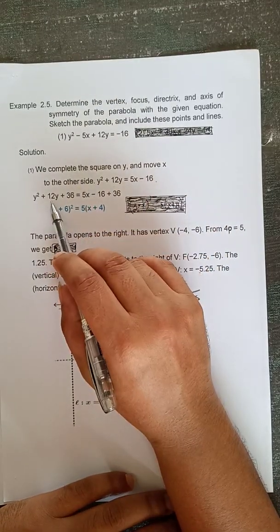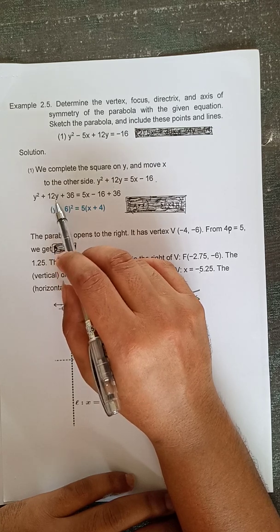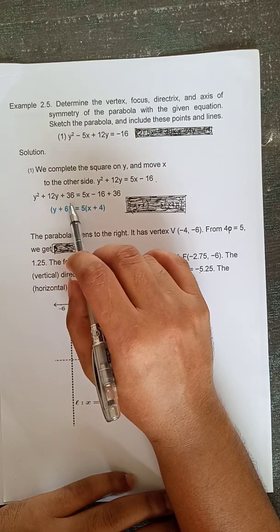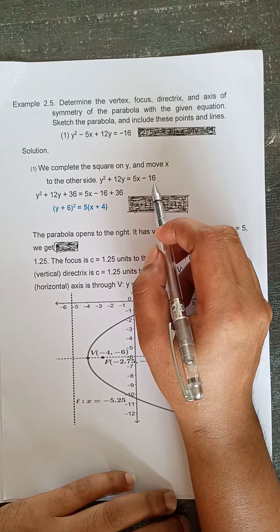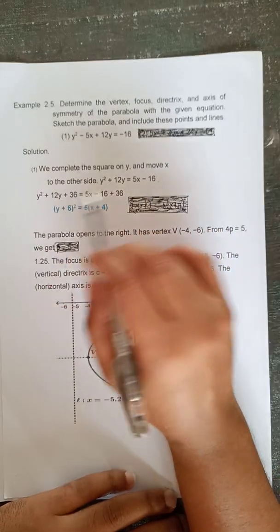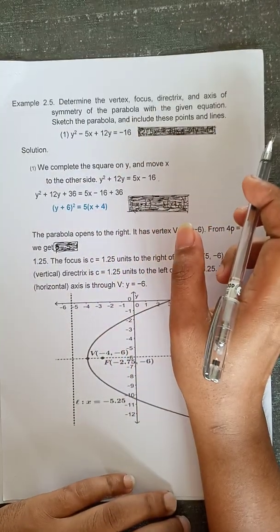Okay? Half of 12 is 6, and squaring 6, that is equal to 36. So add 36 equals 5x minus 16. Since we added 36 on one side, by the addition property, we add 36 to the other side.